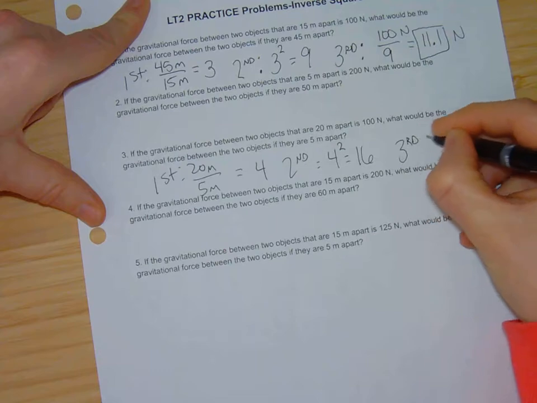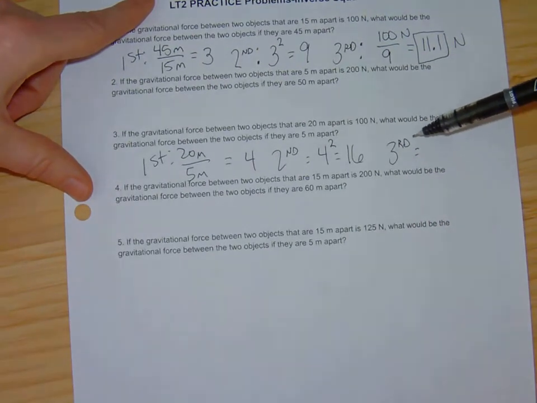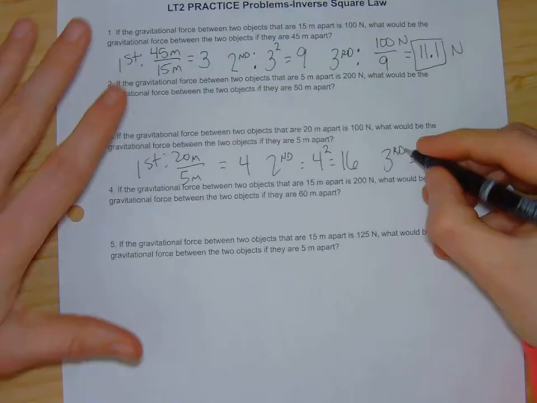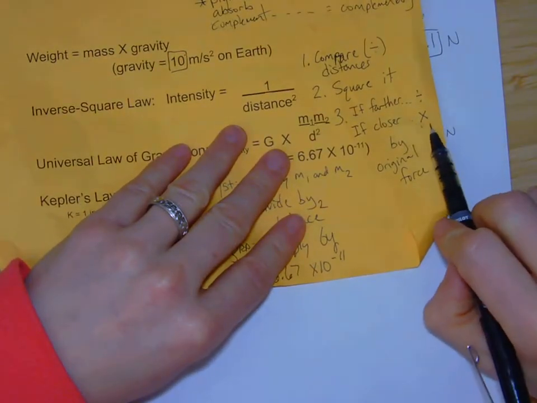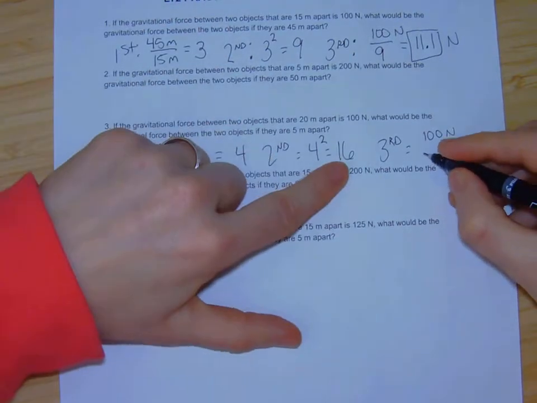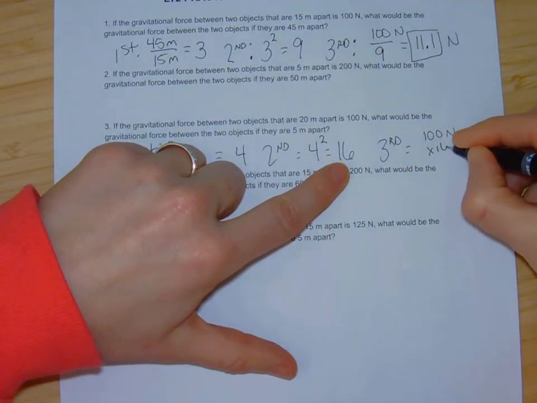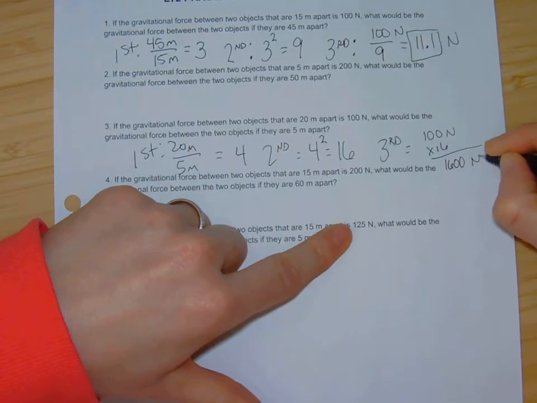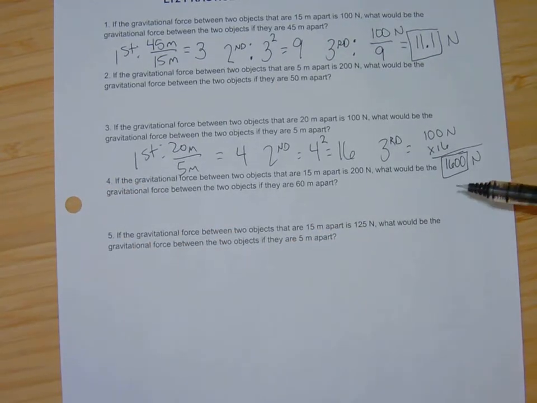Third step, decide. Are we getting closer together or farther apart? We started at 20, we ended at 5. Our original force is 100 again, but this time since we got closer, we multiply. So 100 multiplied by 16 means we now have 1,600 newtons of force between these objects.